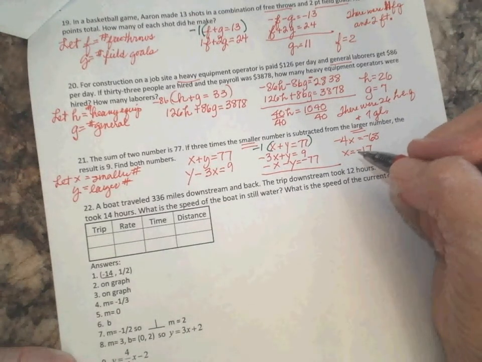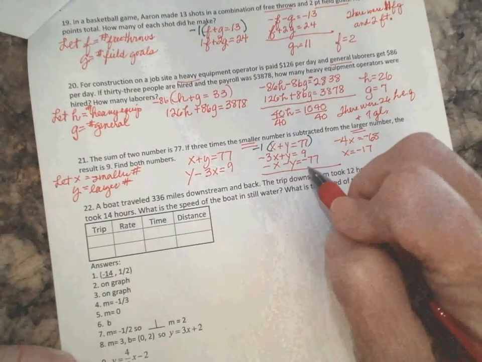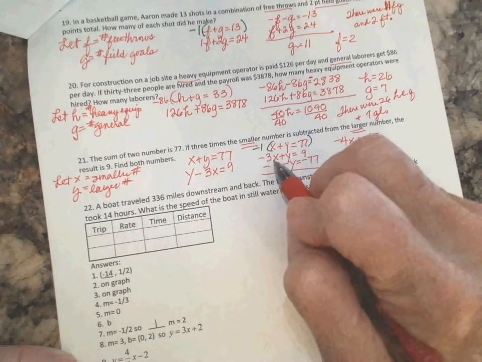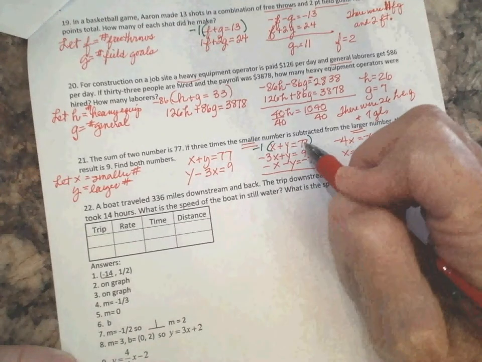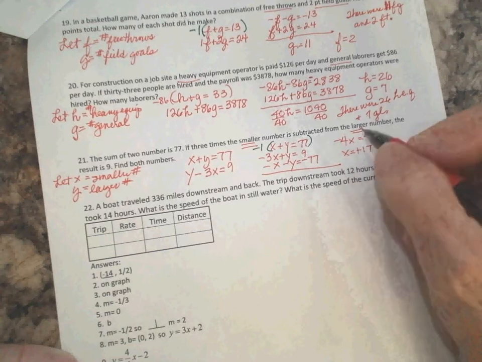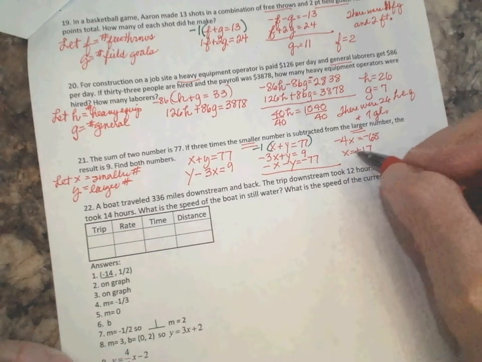So no, that's right. Oh, positive. Negative by negative is positive. Why didn't I catch that?